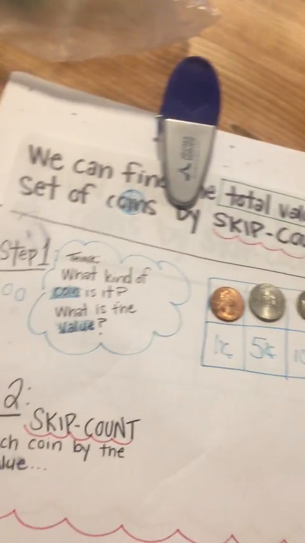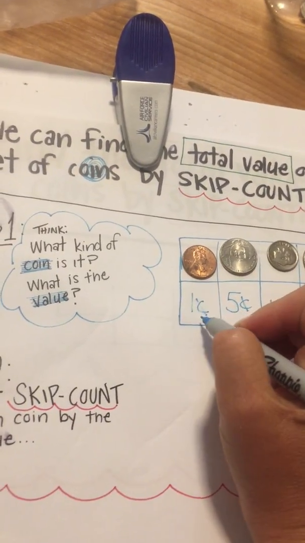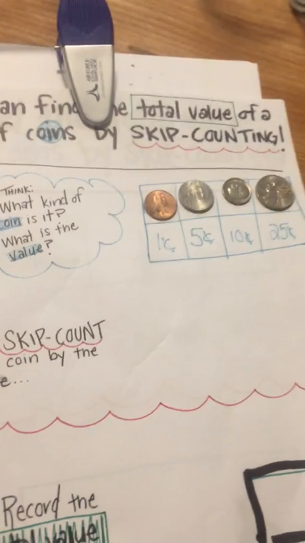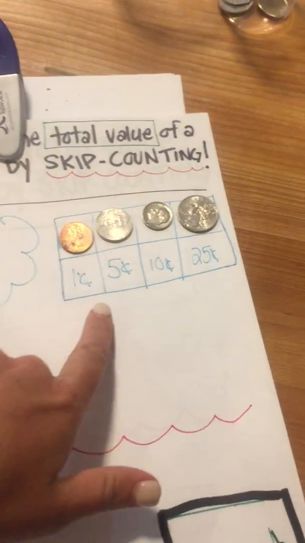Now, we know in reality 1 cent would be a decimal, a 0 and a 1, but in 4th grade, we don't get to decimals. We don't get to the decimal place until 4th grade, so Engage New York just represents cents using this format.